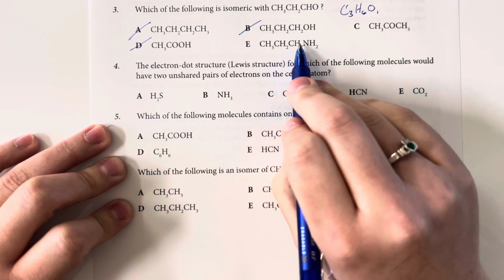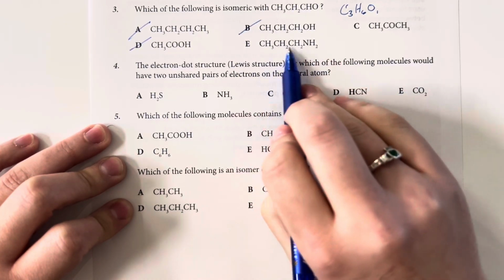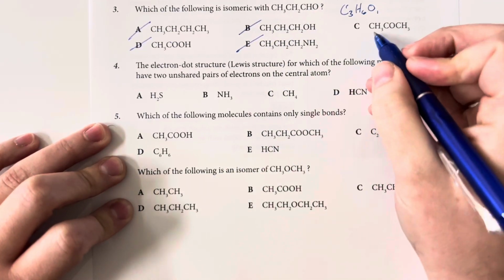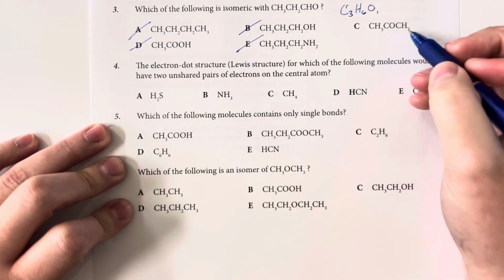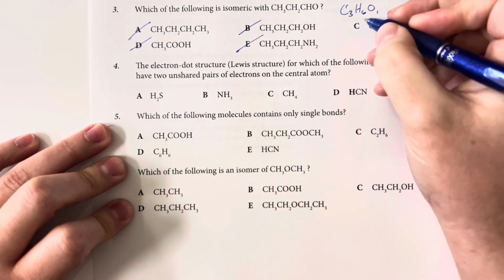Here I have 3 carbons, 9 hydrogens, and a nitrogen. That's not going to work, leaving me with choice C, where I have 3 carbons, 1 oxygen, and 6 hydrogens.